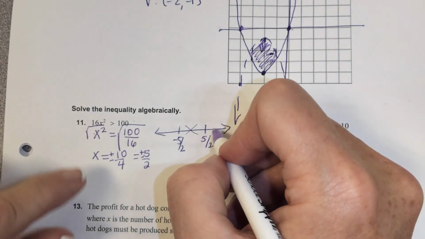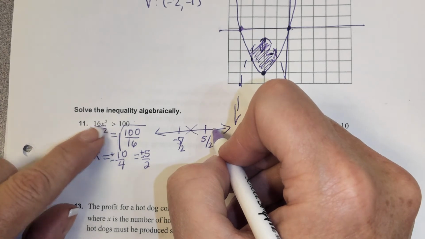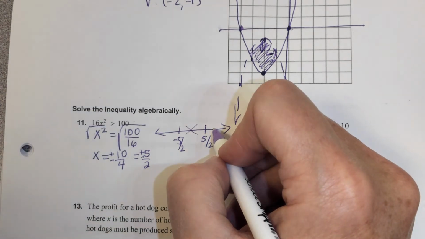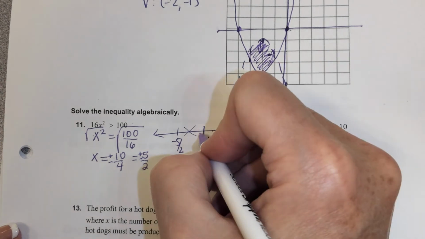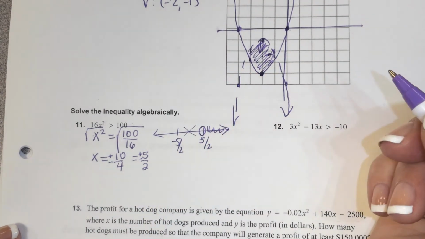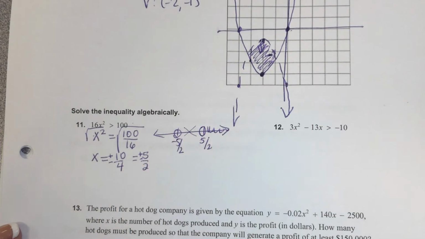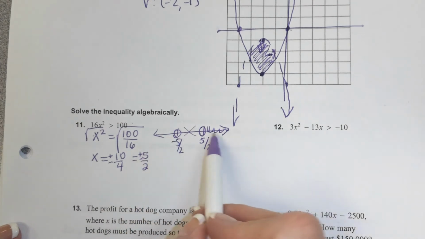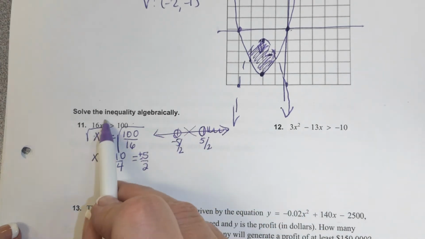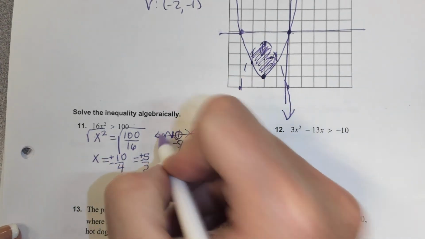3 would be down here. 3 squared is 9. 9 times 16 is 144. That is greater than 100. So this works down here. For the next part, I just tested 3 and it worked. So negative 3, that'd give me the same thing, so this works.